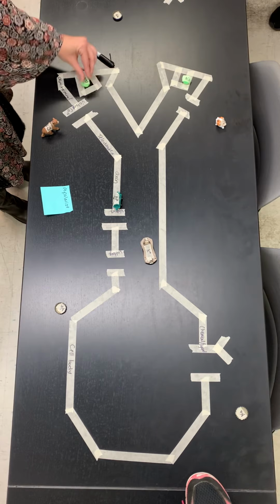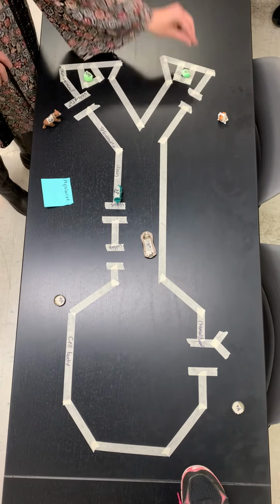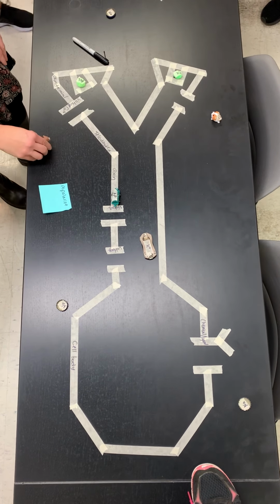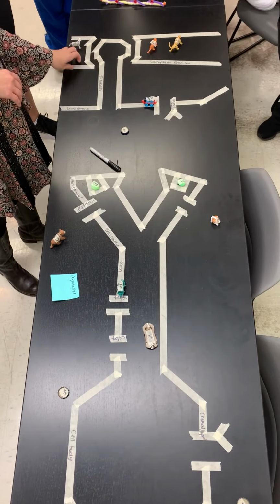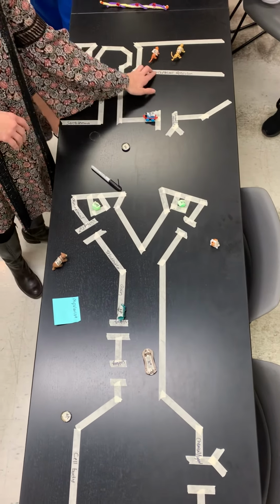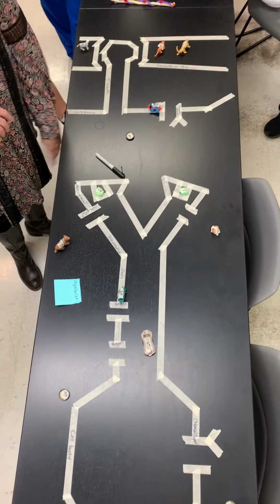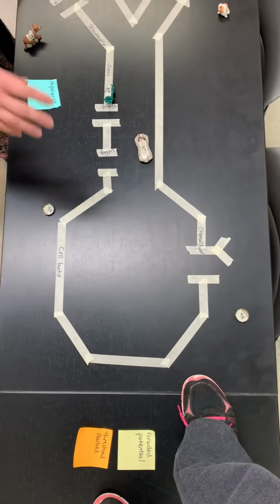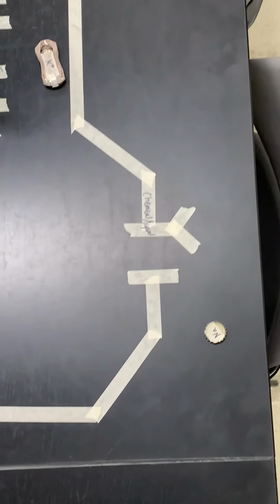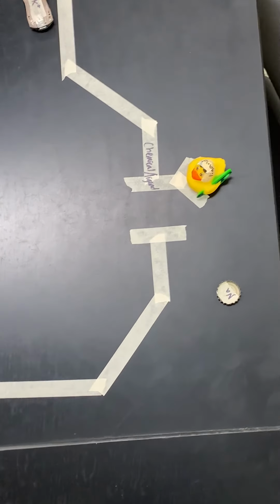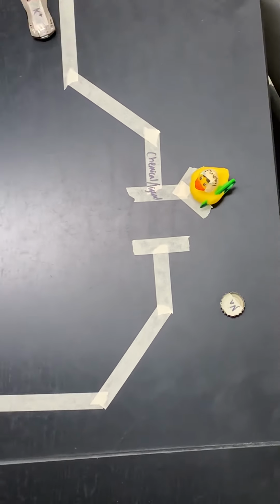Potassium's intracellular. Acetylcholine is in our vesicles and our synaptic terminals. Calcium is extracellular. Did I say that already? And then in our muscle fiber, calcium is in our sarcoplasmic reticulum.